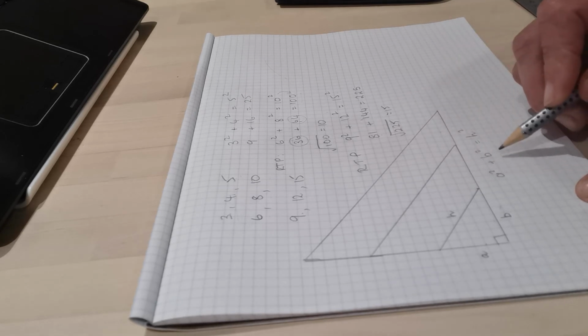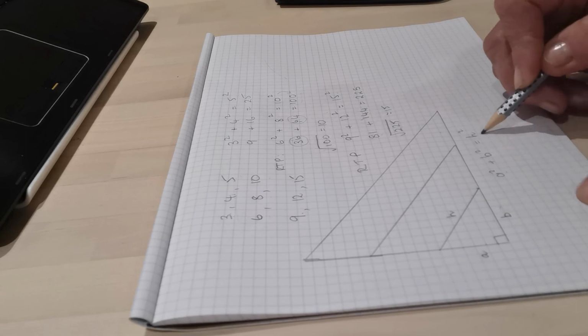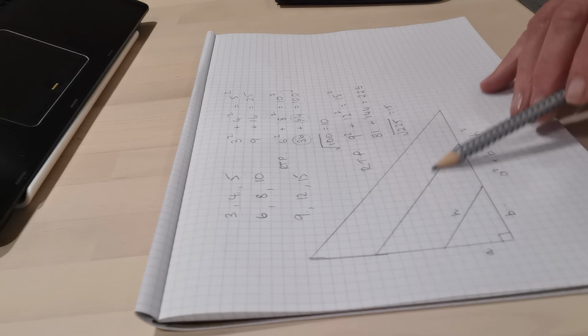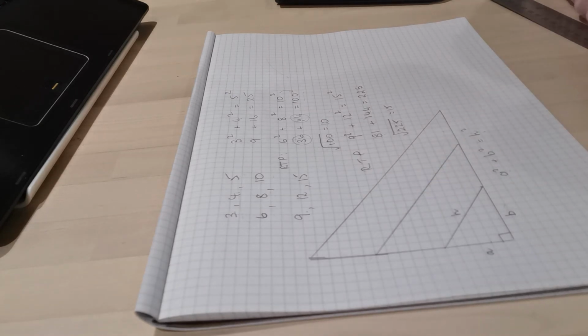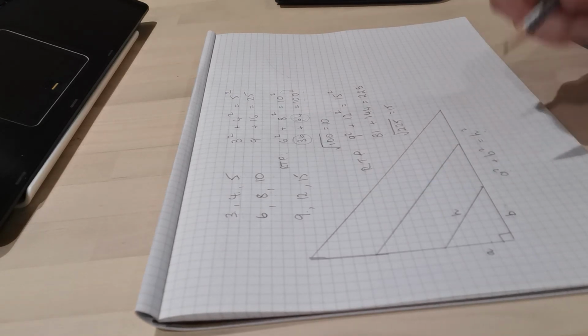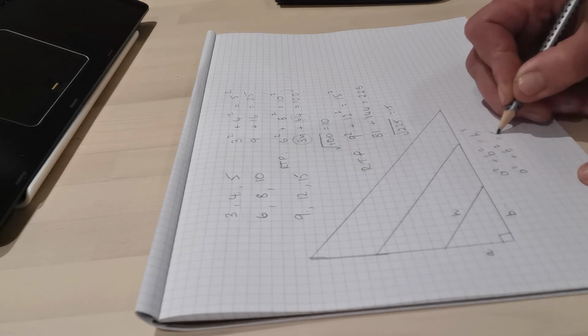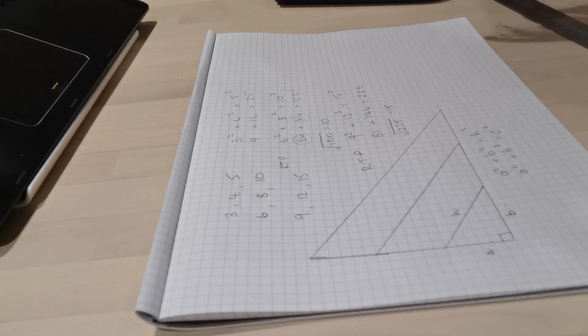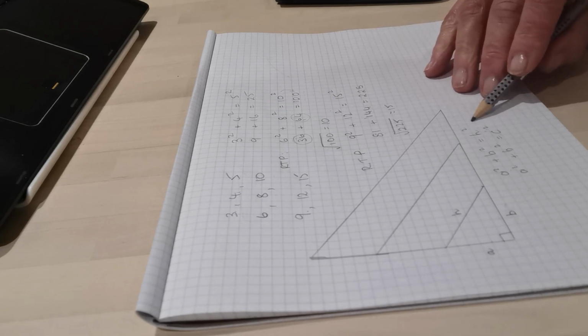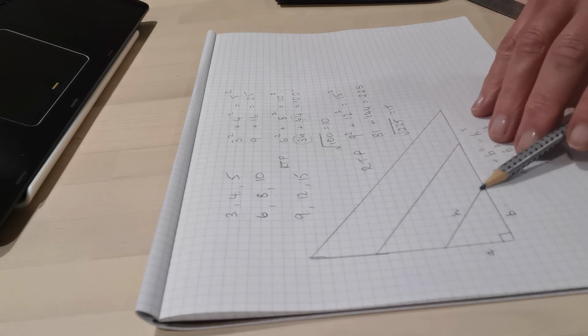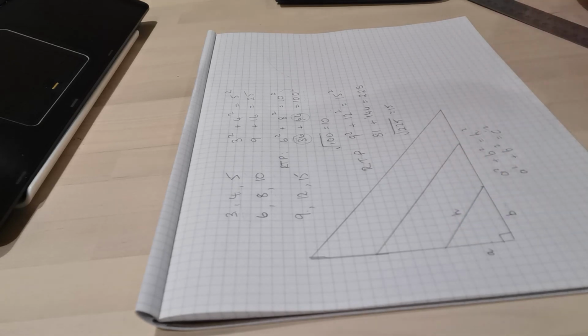The square of the two shorter sides, when added together, give you the square of the longest side, the hypotenuse. And that's the Pythagorean theorem. Some people write it A squared plus B squared equals C squared. But it's the same thing. I like to use H because I like you to remember that that hypotenuse is a very special side length.